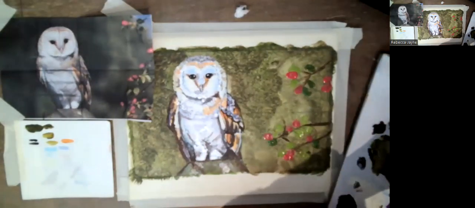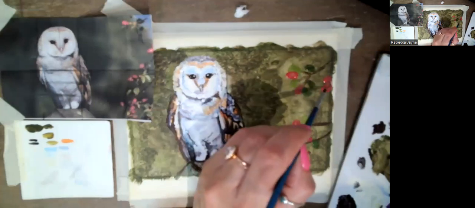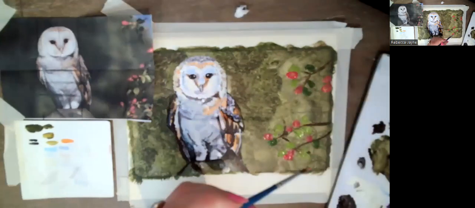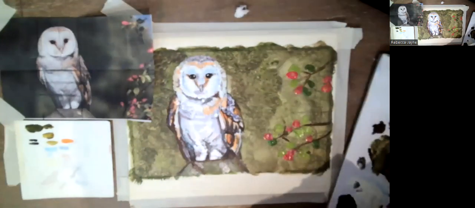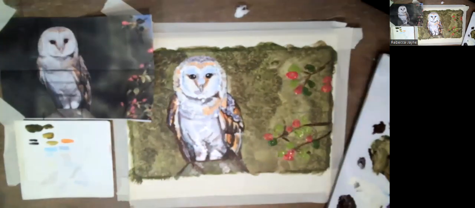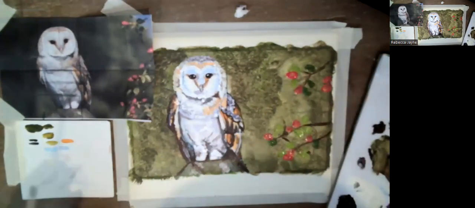You could go in with a bit of yellow if you wanted, and put where the highlight is. But again, I'm just gently squashing it down, rather than really going in with detail, because we want this to be quite loose. It's a little bit out of focus. Same with the whites.